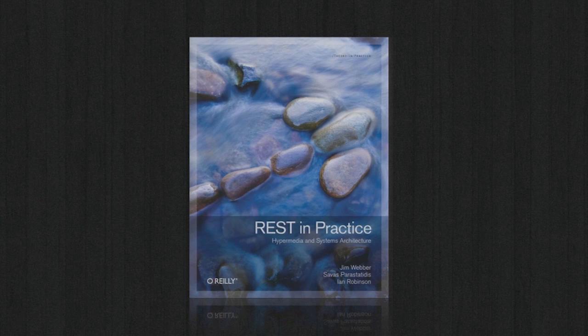A book that I can recommend reading up on all that kind of stuff is REST in Practice, written by Ian Robinson and Jim Webber, and a guy whose name I can never really pronounce correctly, Savas Parastatidis, whatever. He hopefully will excuse me on that one. It's a really, really good book once you've got, okay, there are HTTP verbs and you have to use them correctly. Once you've got that, if you want to go into, okay, how do I actually model complex business processes in a REST world, right?